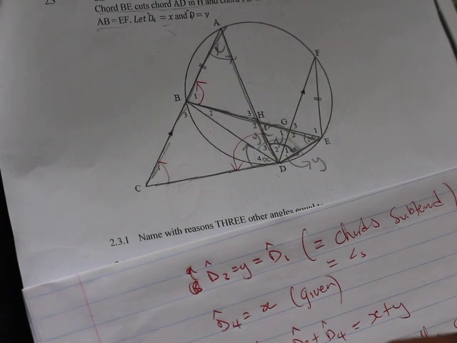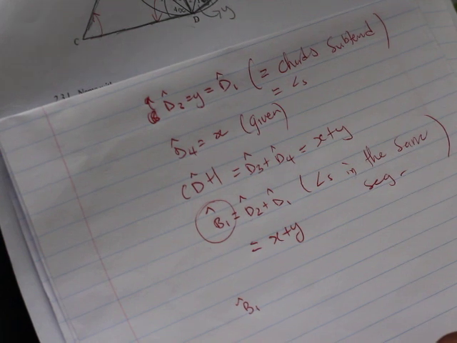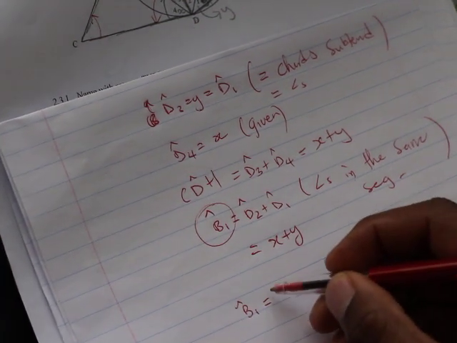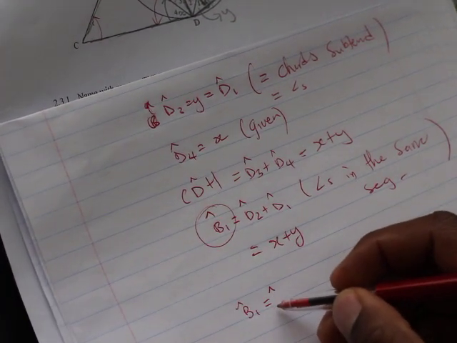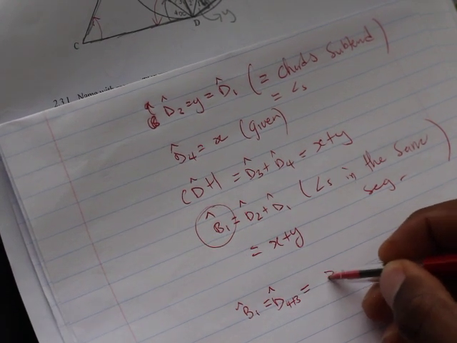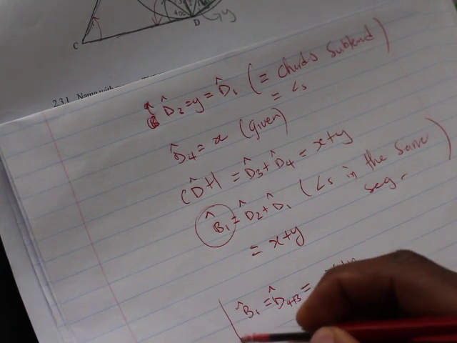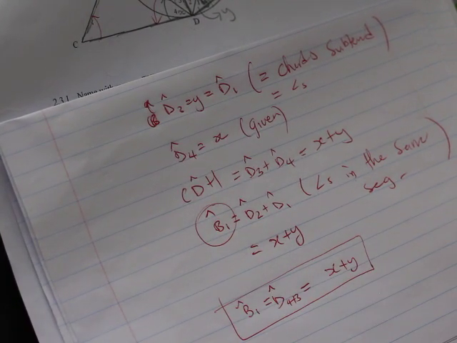So now you can see that angle B1 is equal to angle D4 plus 3, which is equal to x plus y. So the exterior angle is equal to the interior opposite angle.